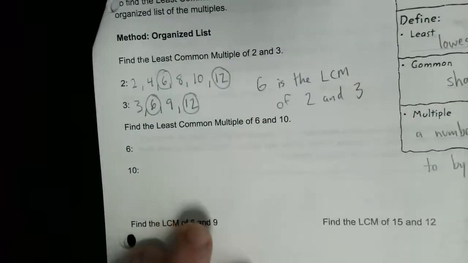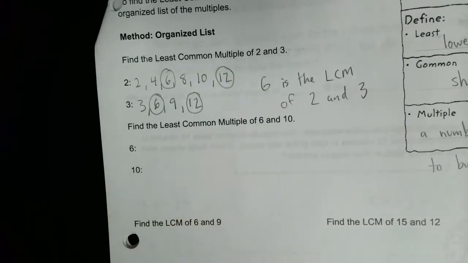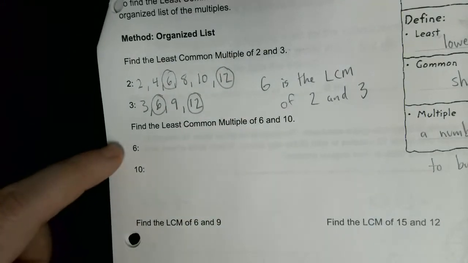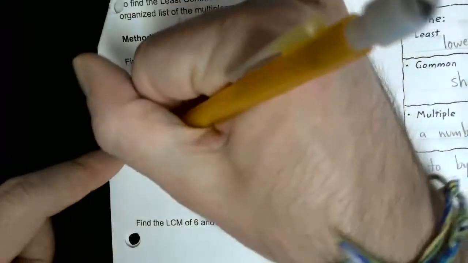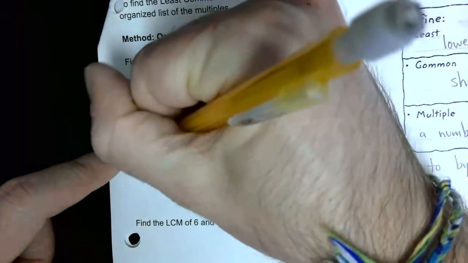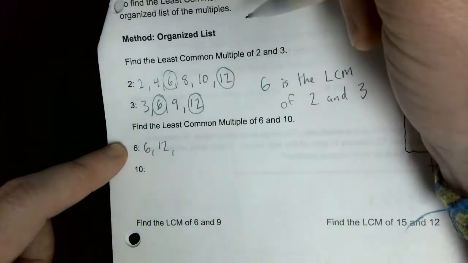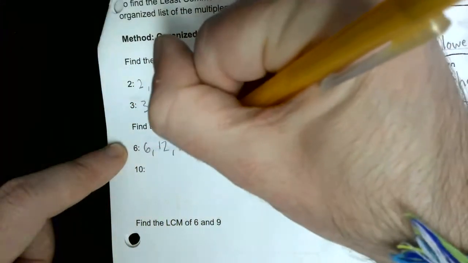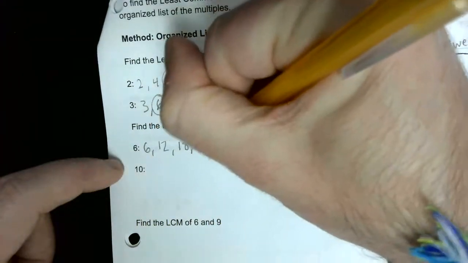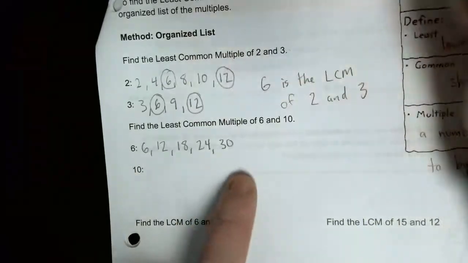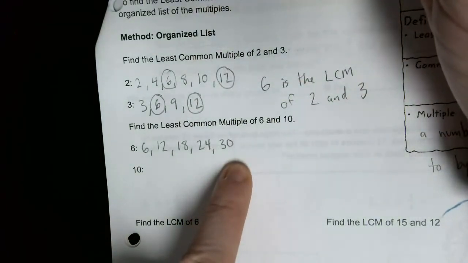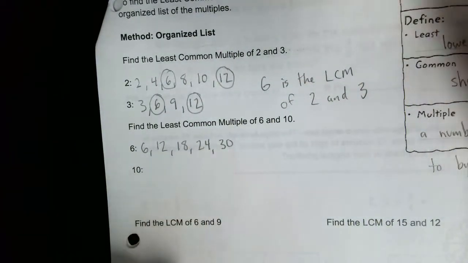All right, we're going to try another one here. Find the least common multiple of 6 and 10. So we're going to count by 6s, we're going to count by 10s, we're going to see what happens. So 6, 12, 18, 6 times 4 would be 24, and then 30. I'm thinking that's a multiple of 10 as well. But let me check. So I'm going to stop here. I'm feeling good about 30.